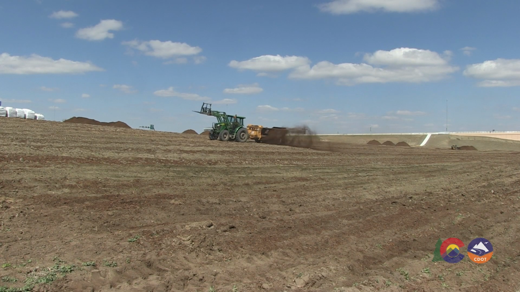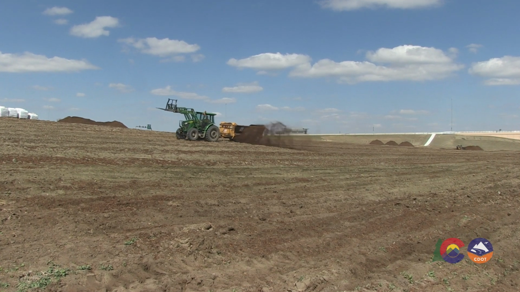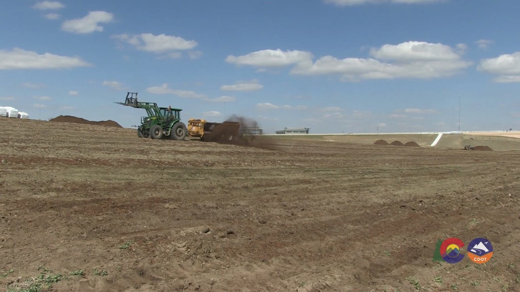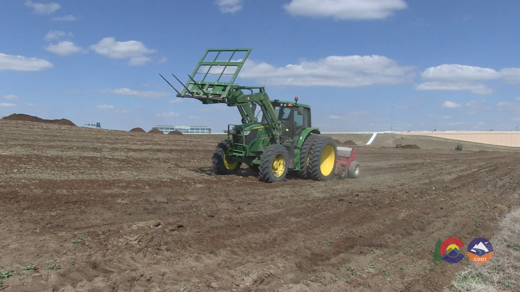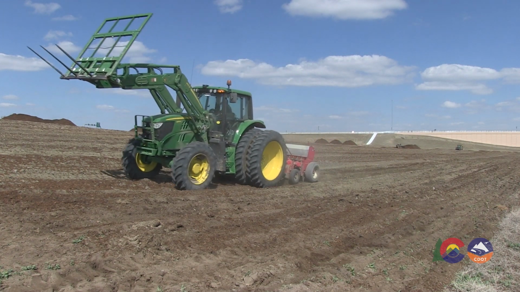Seeded and stabilized areas must not be used for construction traffic, staging, or other access. The contractor is financially responsible for repairing any disturbed stabilized areas prior to final acceptance.